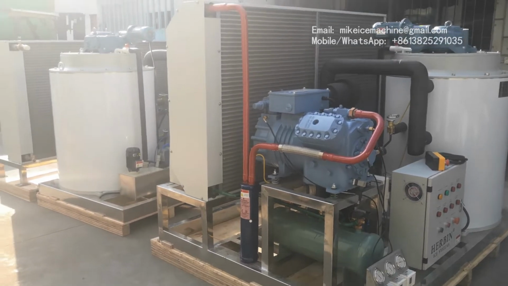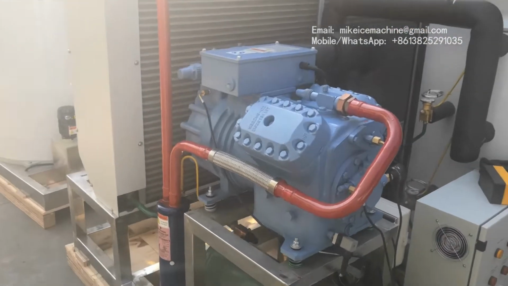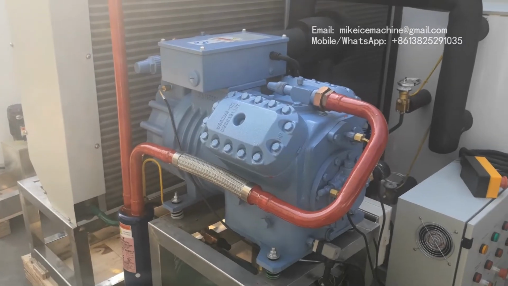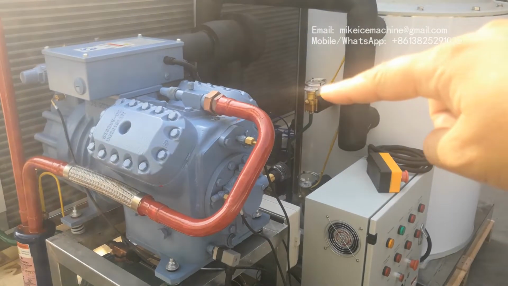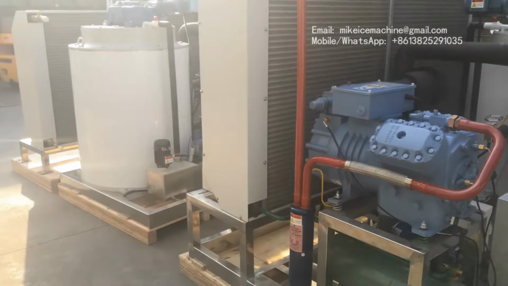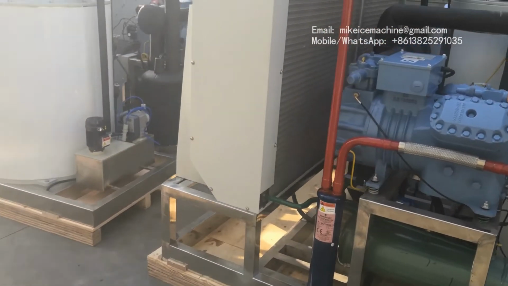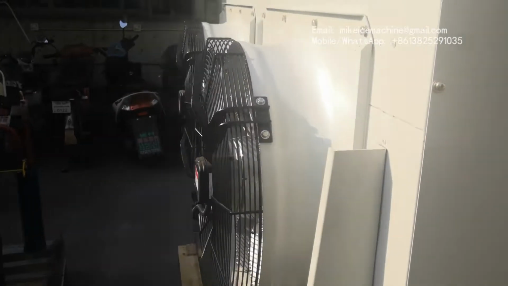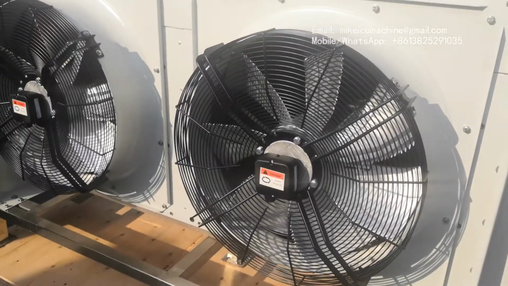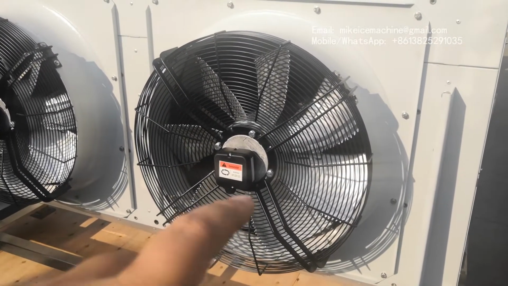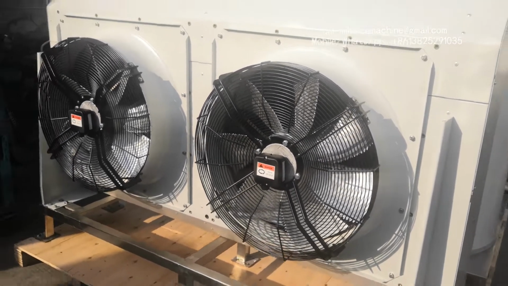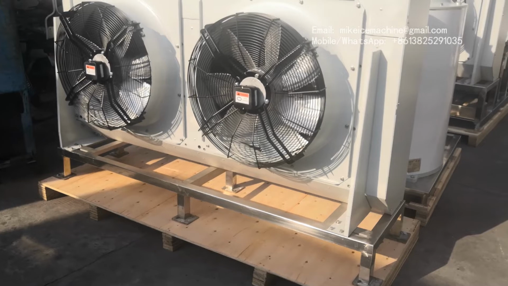Okay, here we can see the RefCom piston compressor. This one, the RefCom piston compressor, Danfoss expansion valves, the steam air condenser Eaton, and the steam air condenser fan. The air condenser fan is made in Germany, and the condenser is of the best brands and quality in Asia.